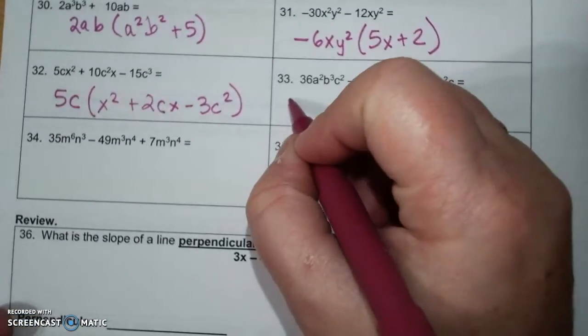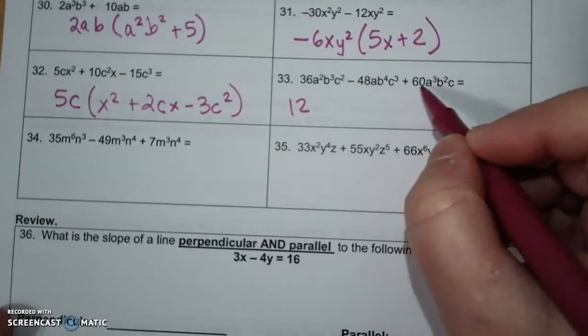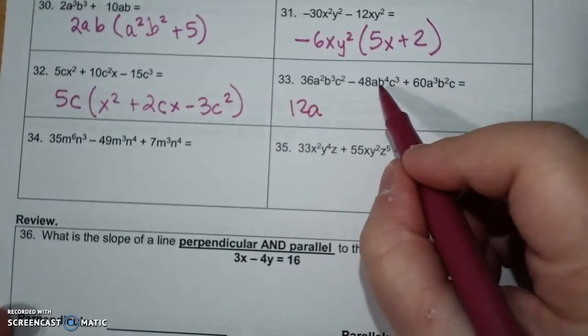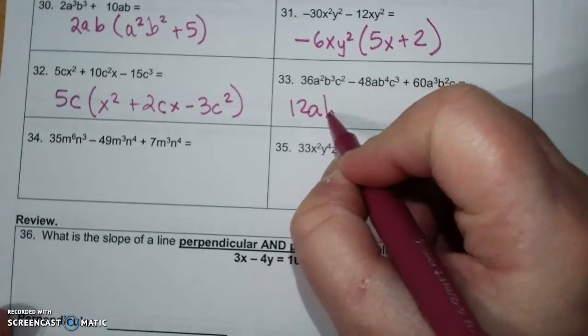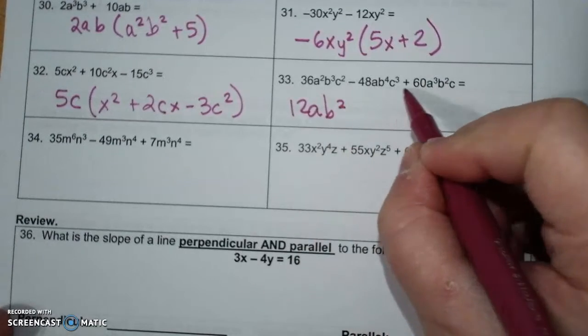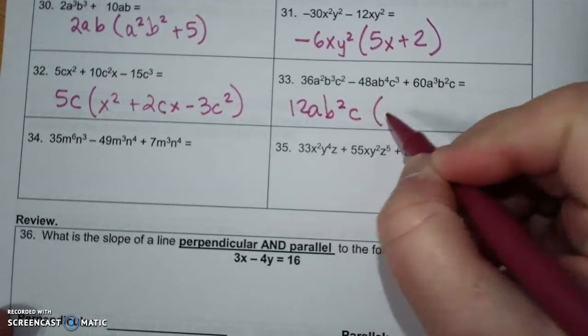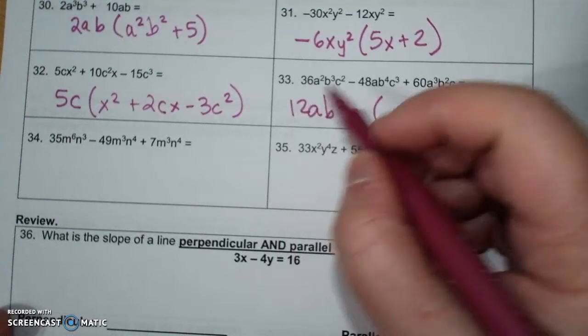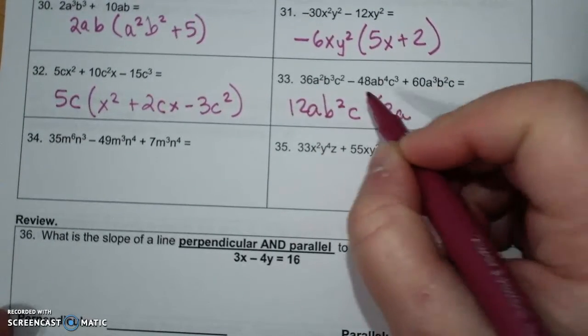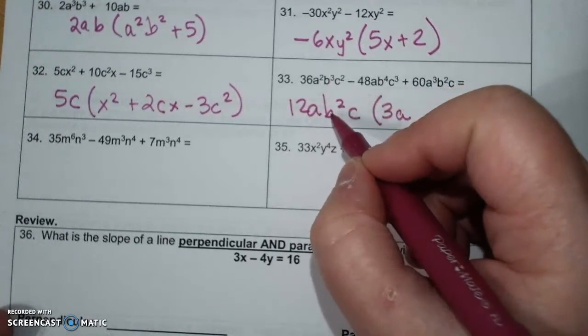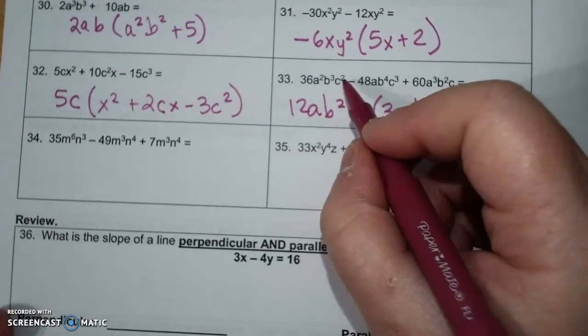The next one, I take out a 12. I take out an a, because there's an a there. I take out 2 b's, and I take out a c. 36 divided by 12 is 3. A squared a gives me 1a. B cubed b squared gives me 1b.